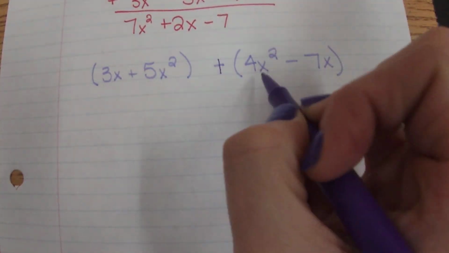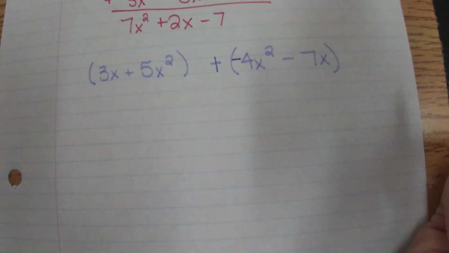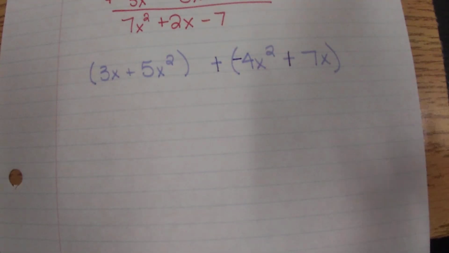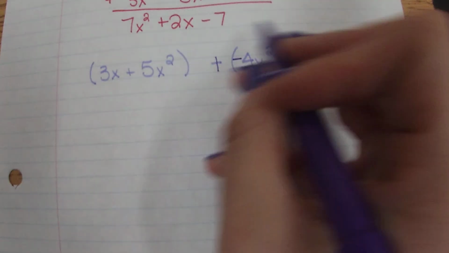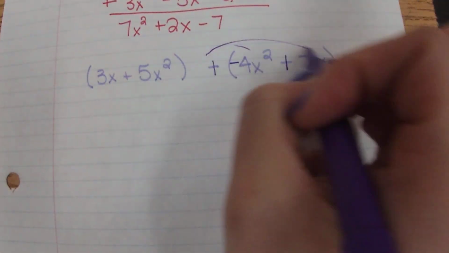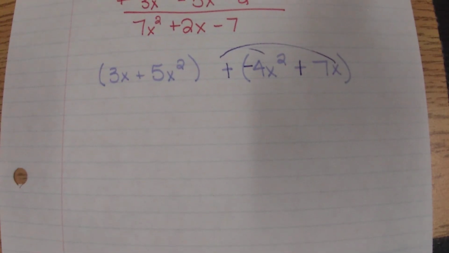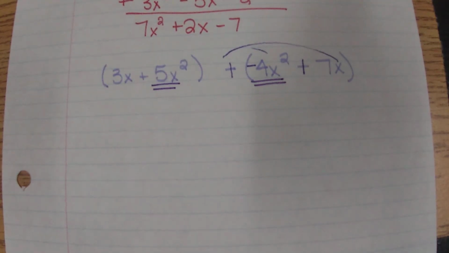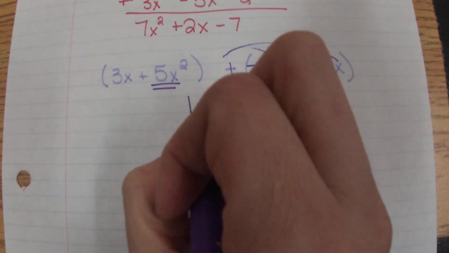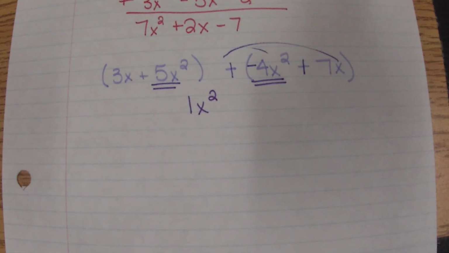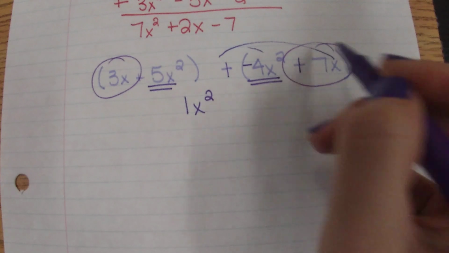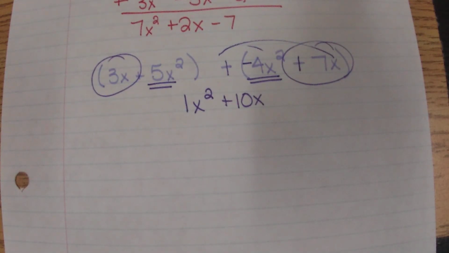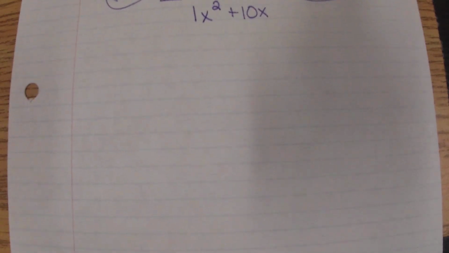So this 4x squared was positive, so it's going to become negative. And this negative 7x is going to become positive, right? Adding the opposite is the same thing as distributing a negative 1 to each of them. Then we can go through and we can combine like terms. So a 5x squared and a negative 4x squared will give us a 1x squared. And a 3x and a 7x will give us a positive 10x. And that's our answer there.